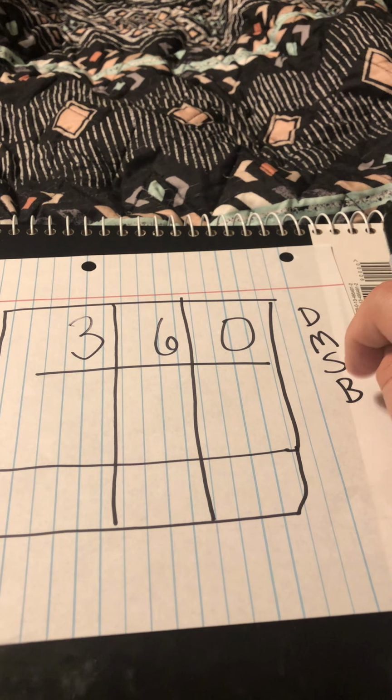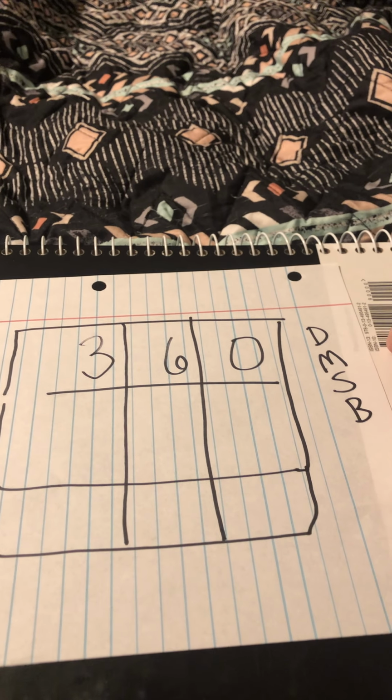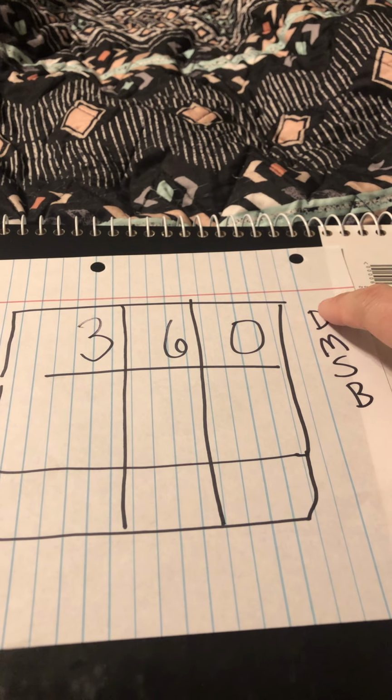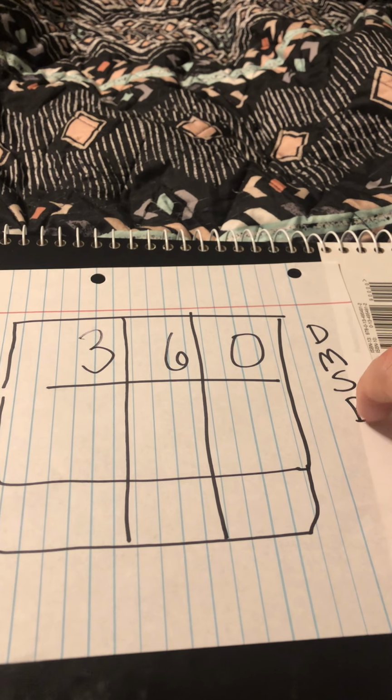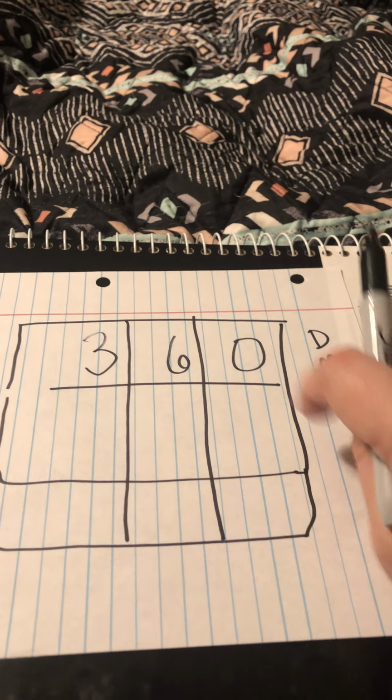Does McDonald's serve breakfast? Well, yes, it does. They have a delicious breakfast burrito. This acronym helps us: divide, multiply, subtract, bring down. In this case, we're not bringing anything down. We're going to bring it up.